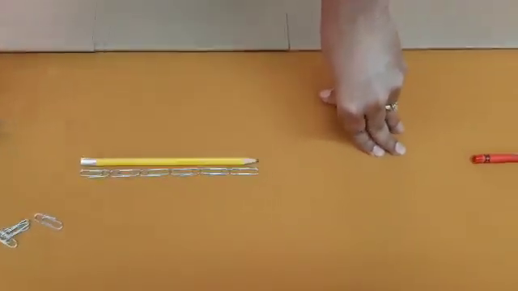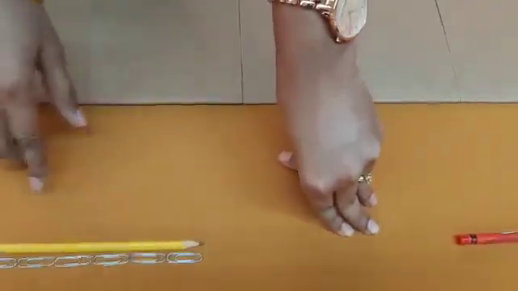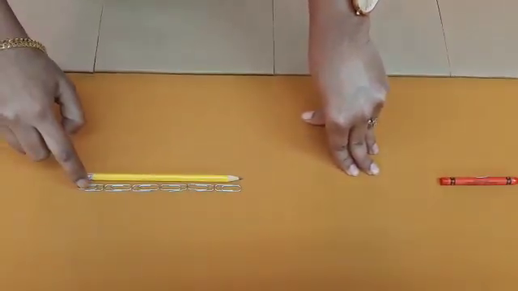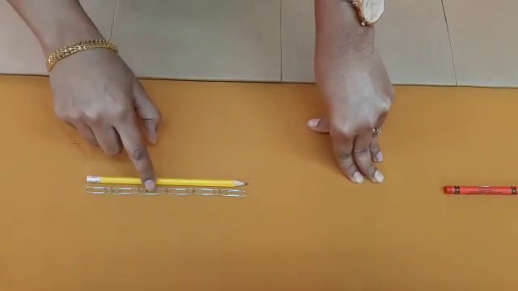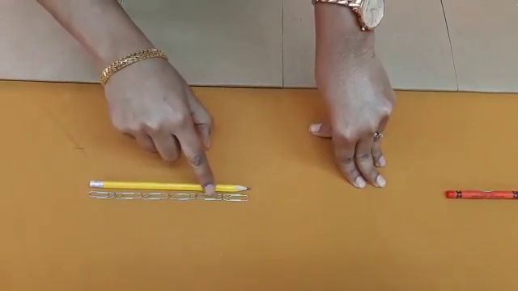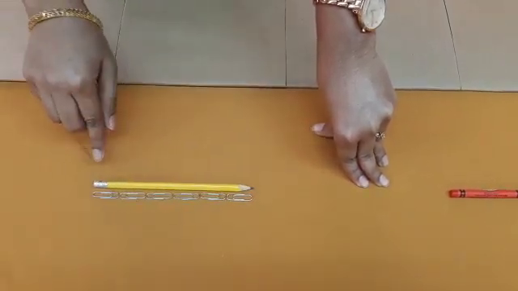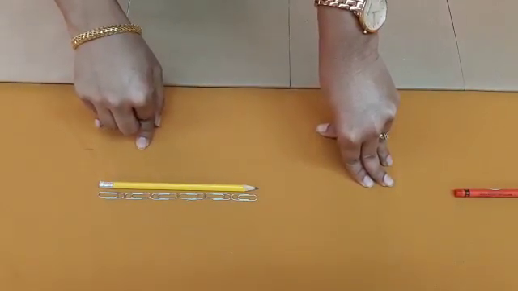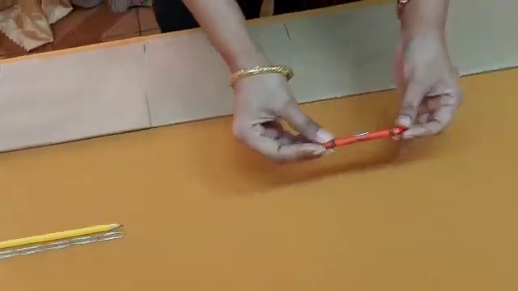Good. So the length of this pencil is, and we are going to count the paper clips, 1, 2, 3, 4, 5, 6. So this pencil is 6 paper clips long. Okay, here we have a crayon.